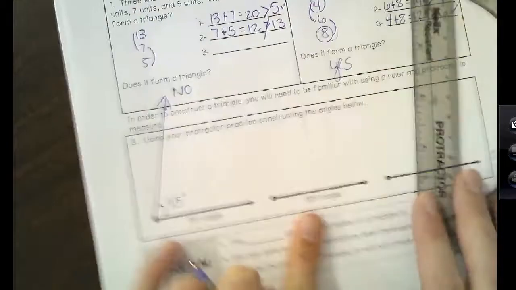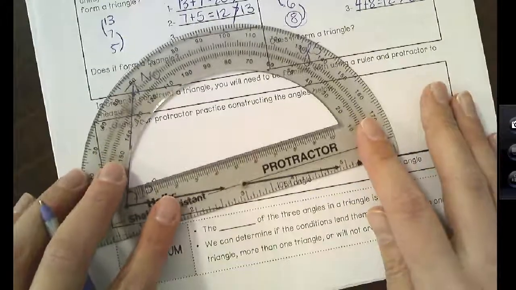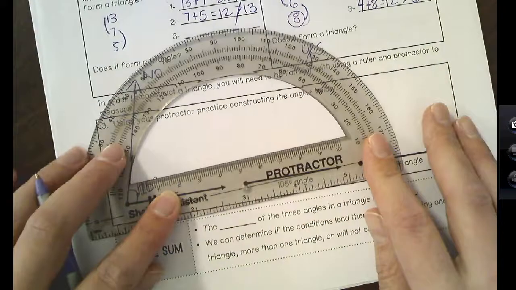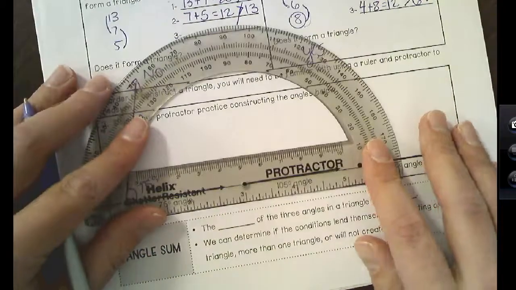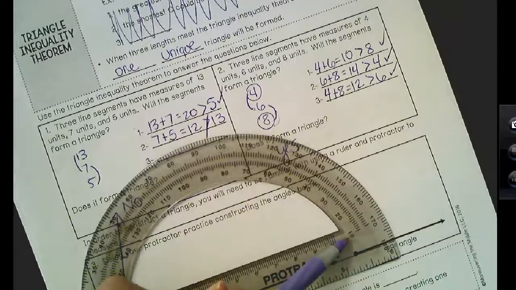Now this next one, we've got to create a 105-degree angle. This is a nice large, or obtuse, angle. So I'm going to line the center of my protractor up with that vertex and get that line level. Because my arrow is pointing in this direction, I'm going to start over here and count up to 105 degrees.